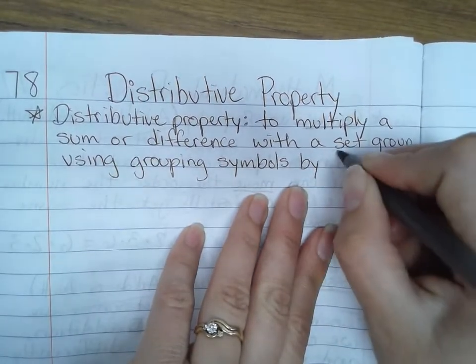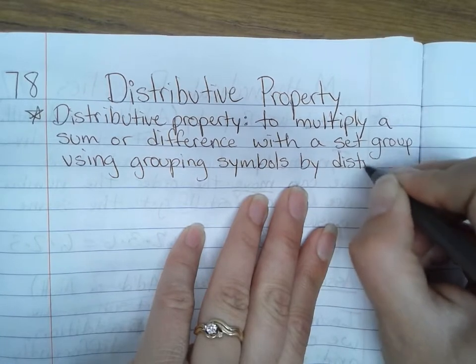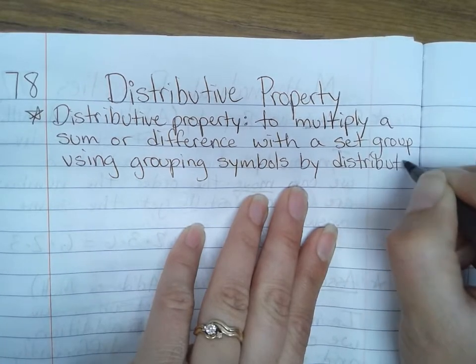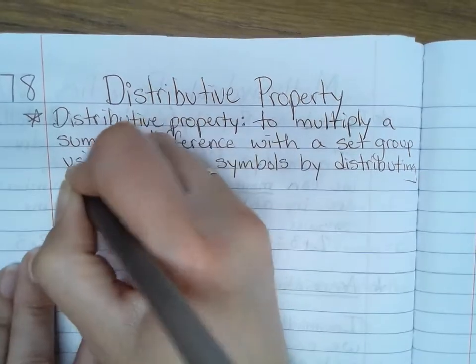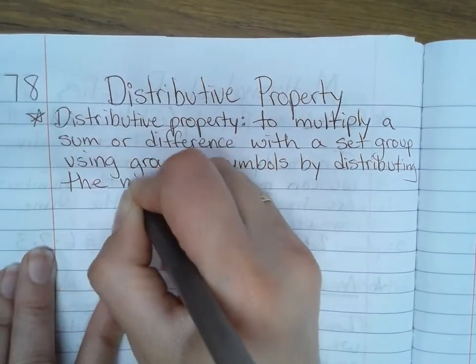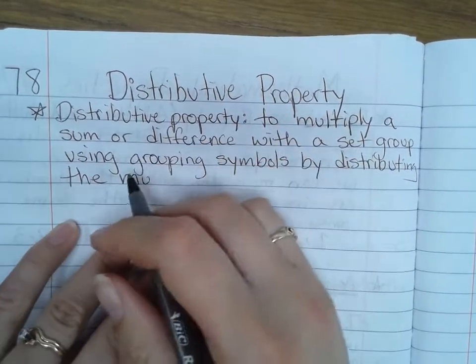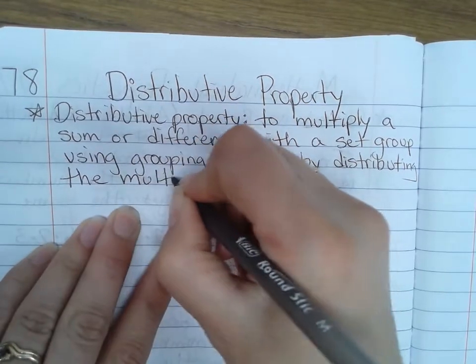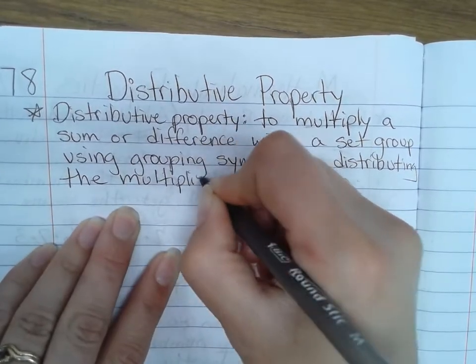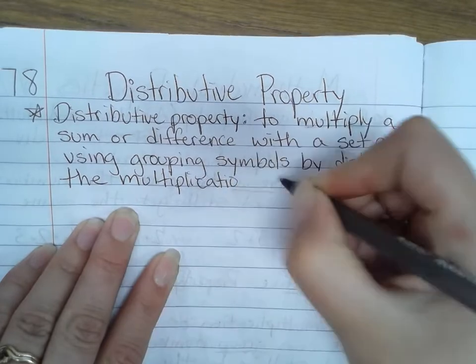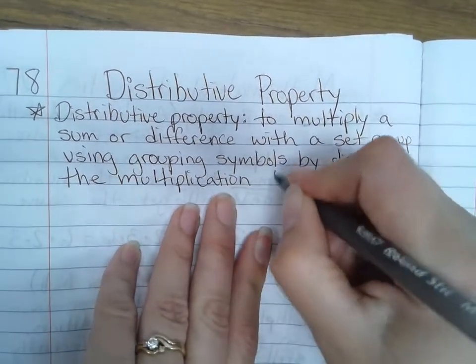By distributing the multiplication to each term.